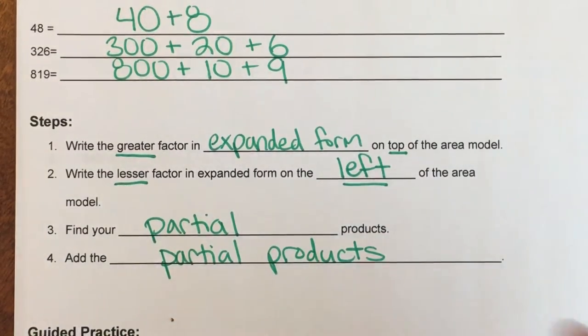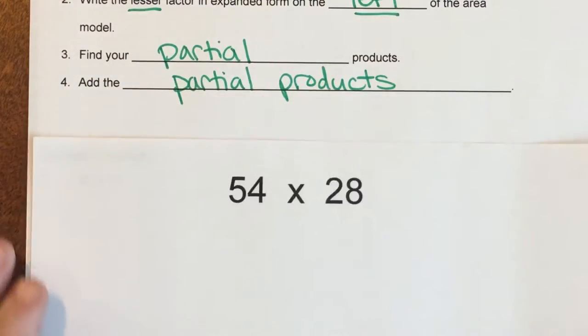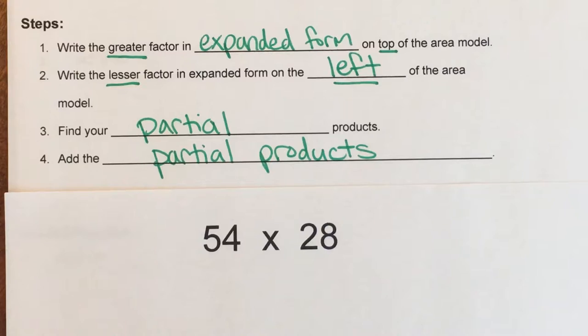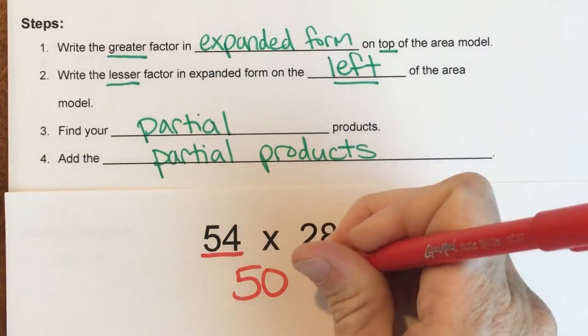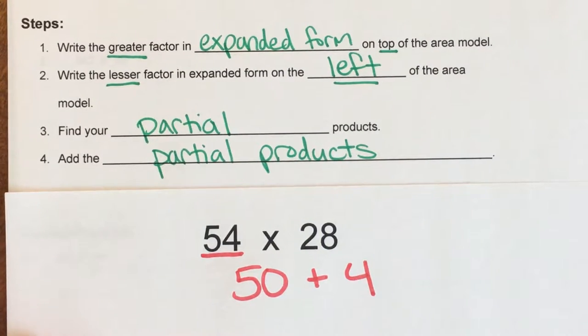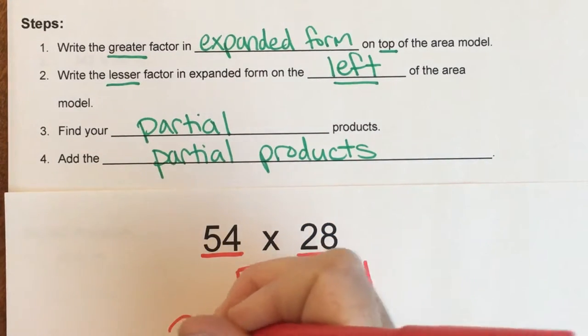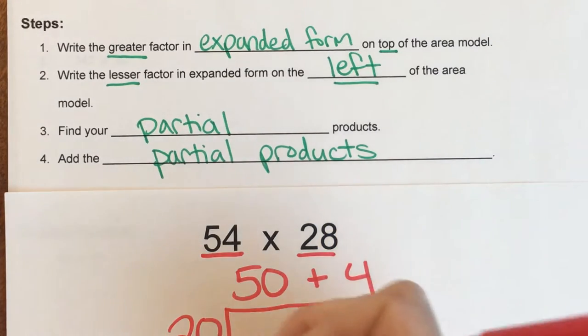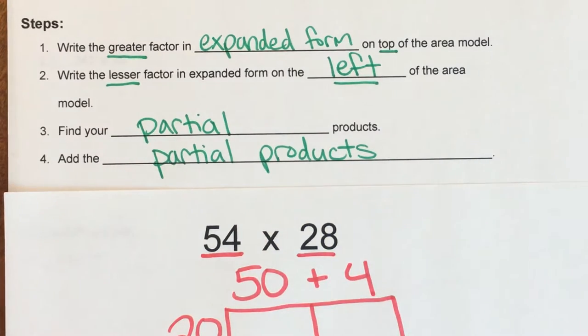Okay, so step 1 and 2 is setting up your area model. Step 3 is filling in your area model. And then step 4 is really just adding all the pieces together. Okay, so here's my first one. I'm going to put up my steps so I can kind of follow them. First I am going to write my greater factor in expanded form on top. So this is my greater factor. And when I expand that, I get 50 plus 4. And then my lesser factor is going to go on the left. So this is 20 plus 8. So my area model is going to be 2 digits by 2 digits. That's step 1 and 2.